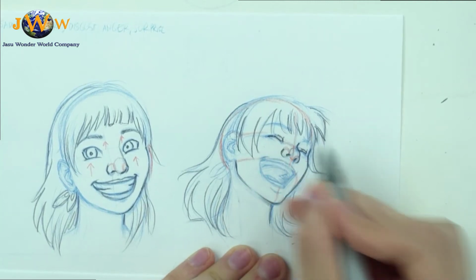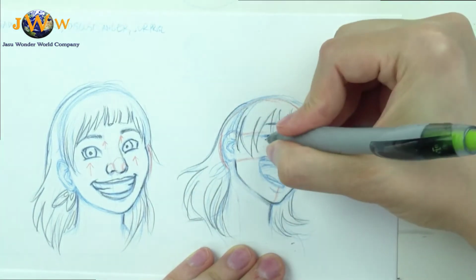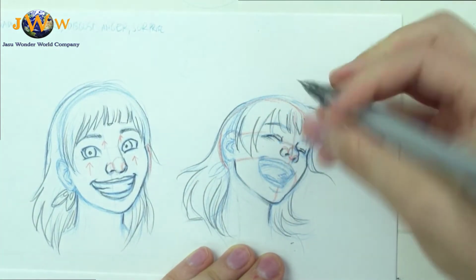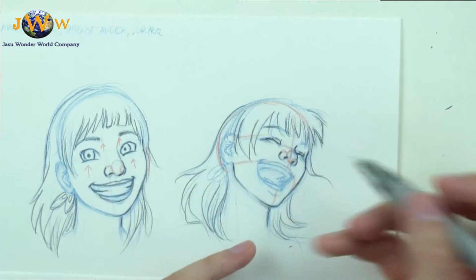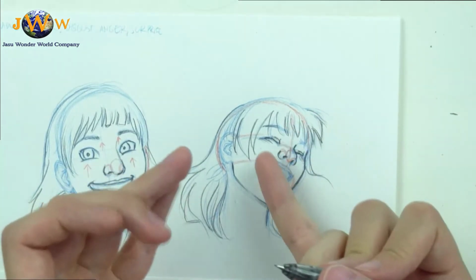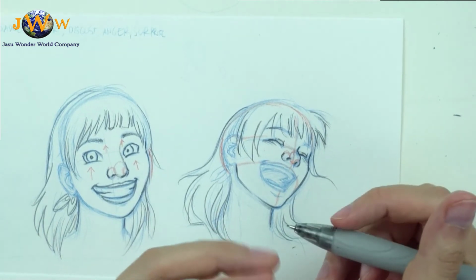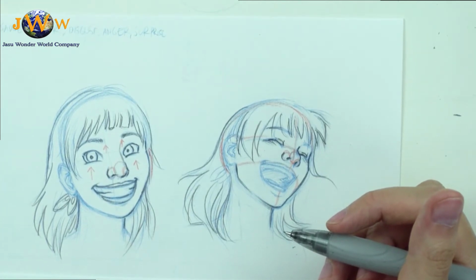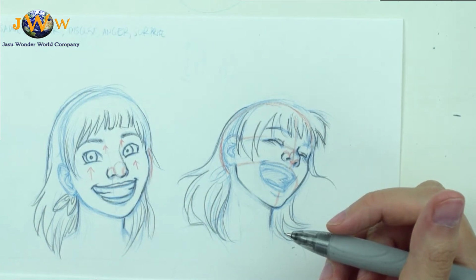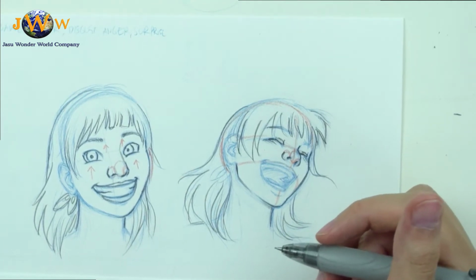And so here the eyes are completely closed. When I draw extreme happiness, I sometimes like to add a little blush on the cheeks, just a little bit, because when a person is laughing or really excited, it increases the blood flow.